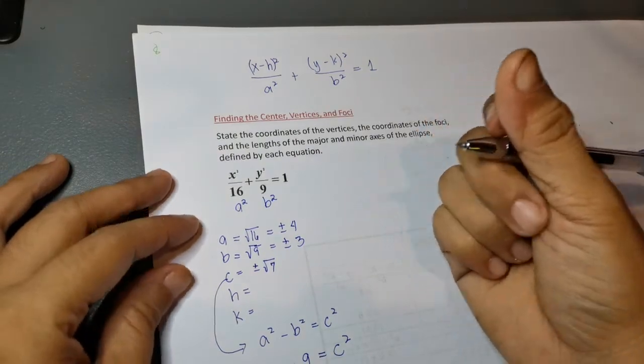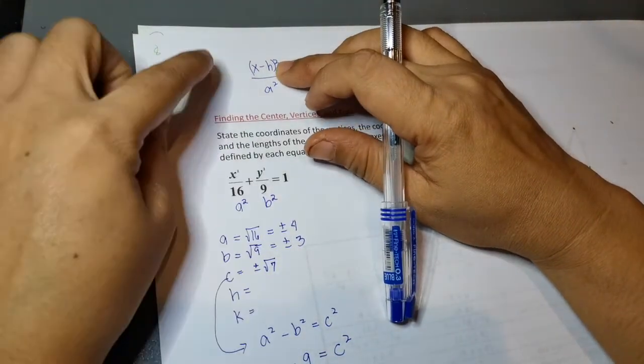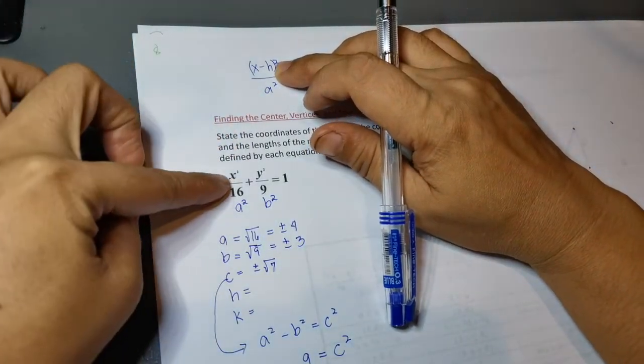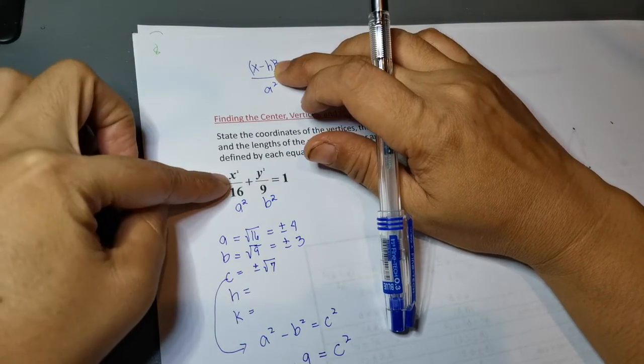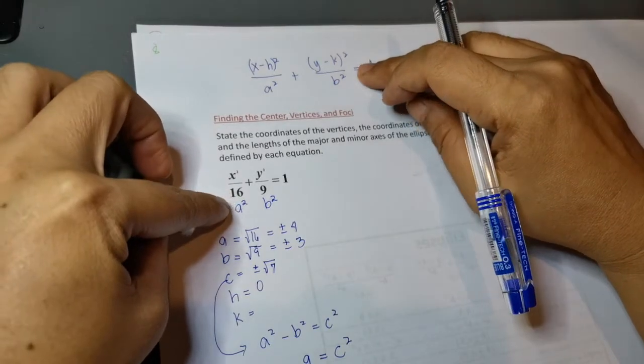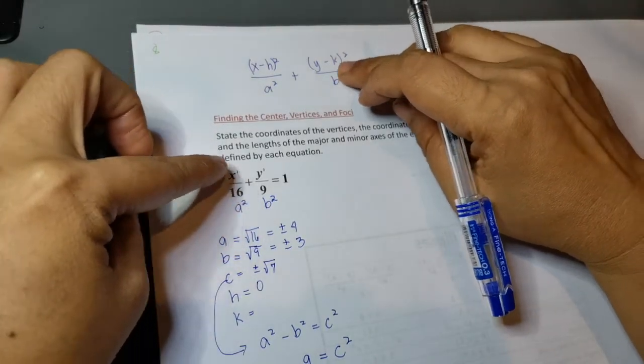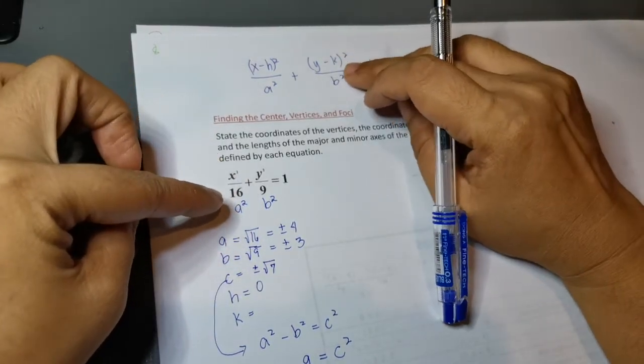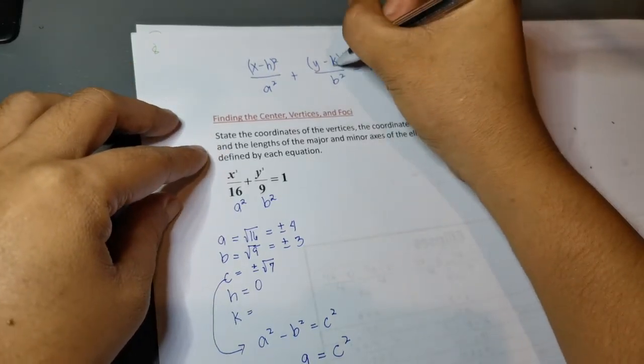Ayan. And our h ay palaging kasama ng x. May kasama ba si x? Uy, walang kasama si x. So, 0. And then, ang y ay kasama, or ang k ay palaging kasama ni y. May k ka bang mag-as y?